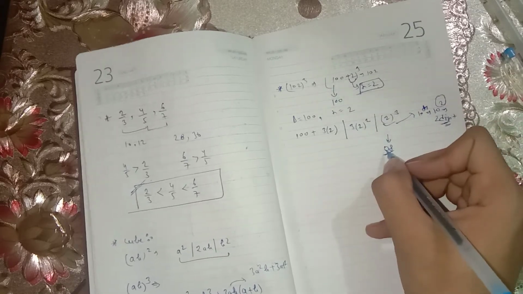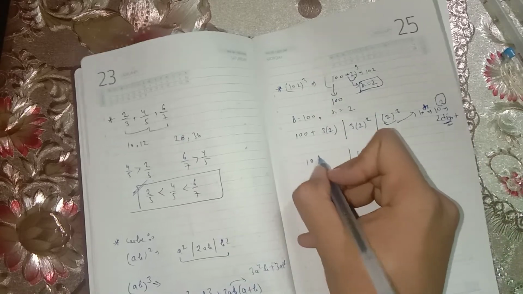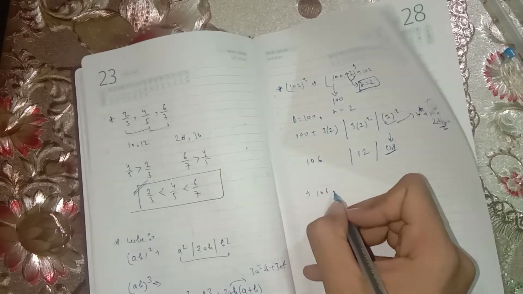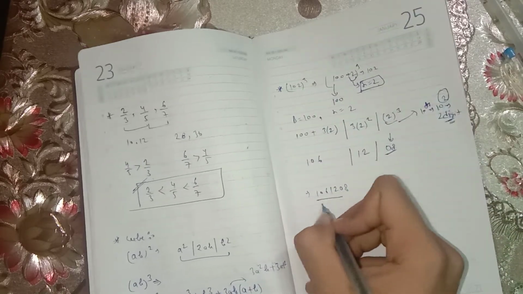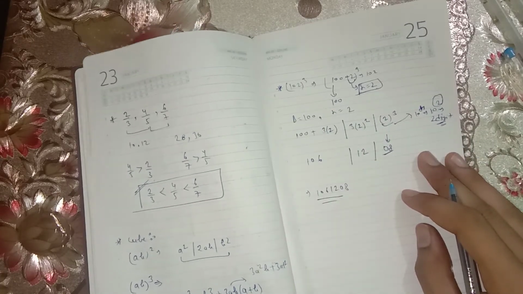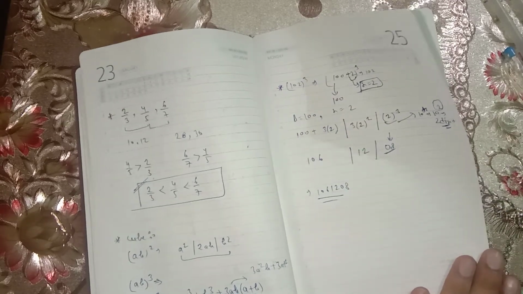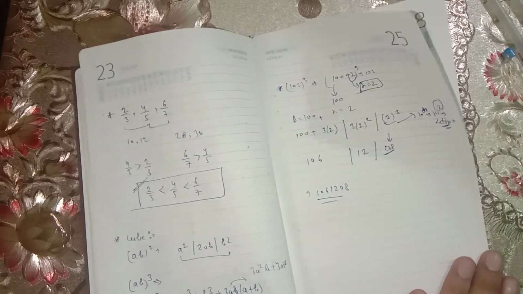Now I am writing 08. What it would become is 12 and 106. The final answer would become 106 12 08, that is 1061208. You do not have to take any kind of carry here. This is another thing that you need to remember. Okay, so let's take another example of it here.